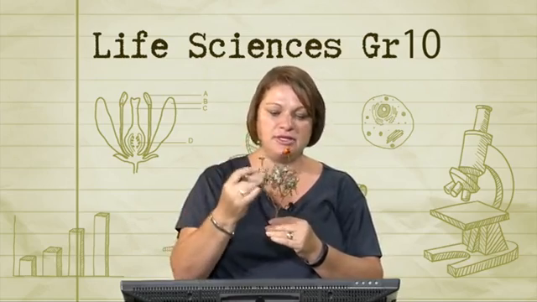Now the next set of tissues that we're going to look at are our strengthening tissues. What must the plant be able to do? It must be able to stand upright. Look at these flowers, and look at these leaves. Even though I picked them a while ago, the plant is still upright. It is standing strong. It's not drooping. It's not hanging on the ground.